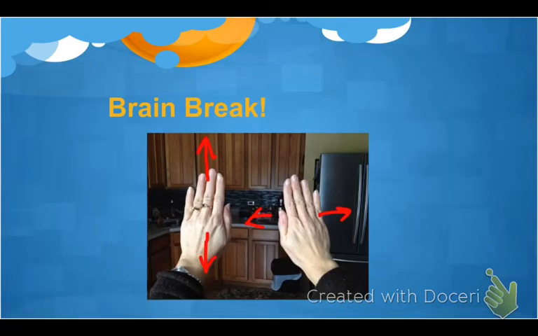And this is just a brain break. If you want to try to move your left hand up and down while moving your right hand side to side at the same time, and then you can try vice versa. Just kind of an interesting thing to try out, kind of challenging.